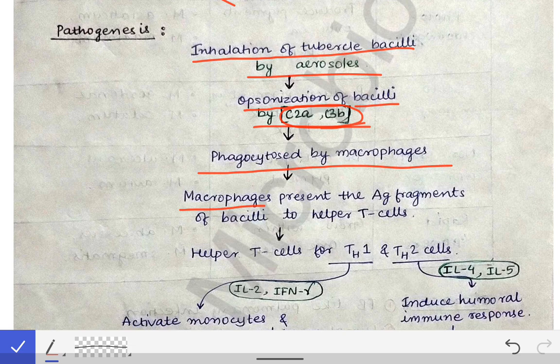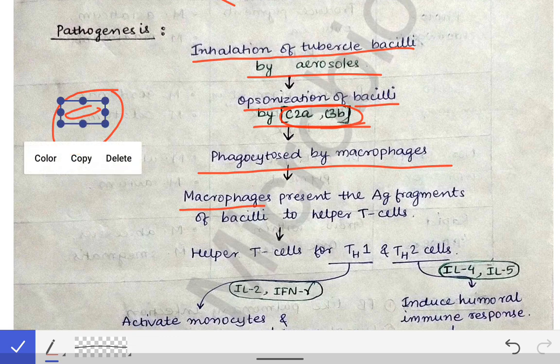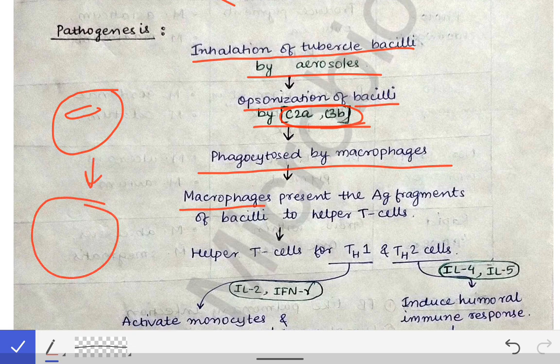Suppose this is a macrophage and it has taken in this bacteria, then it breaks the bacteria down into multiple parts. Like this is a part, this is a part, this is a part.